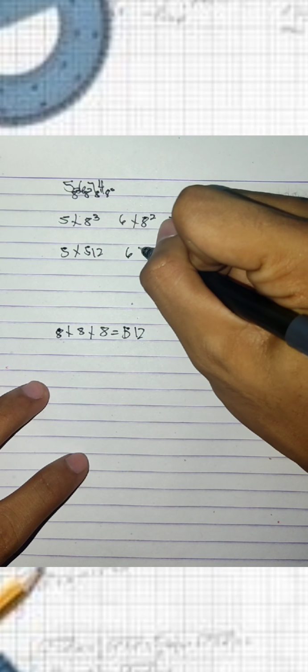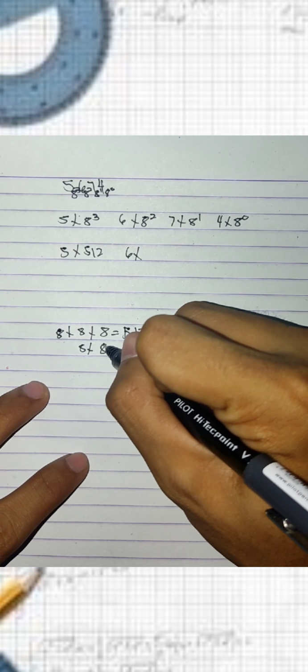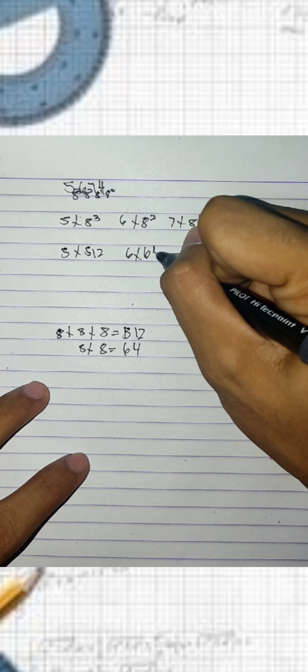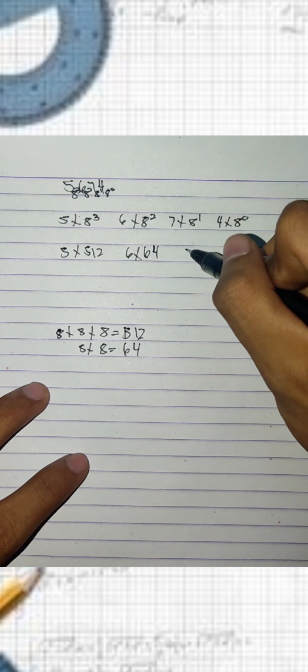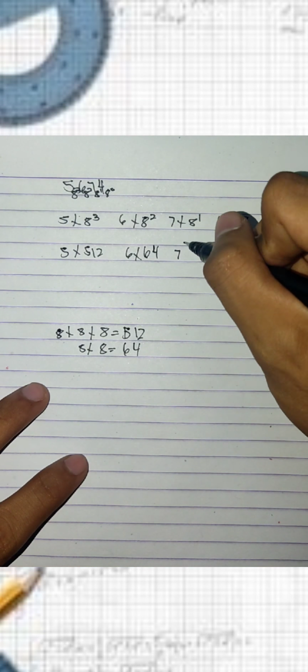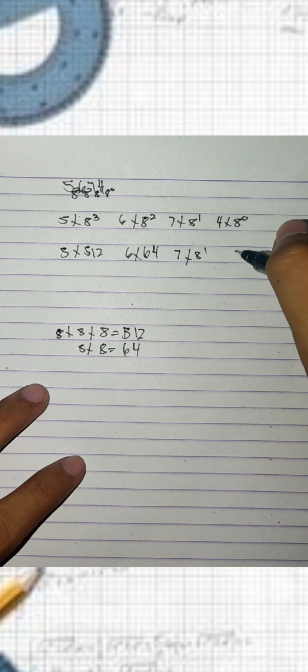So, tatanggalin ulit natin to. 8 times 8 is equals to 64. Lagyan natin 64. 7 times 8 is equals to 56. Pero mamaya natin siya kasi madali lang naman yan. 4.